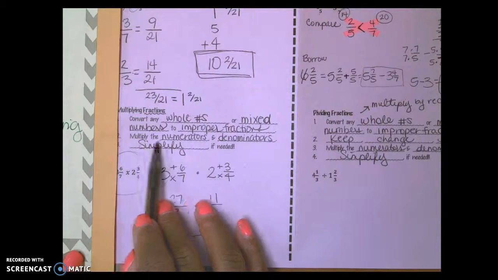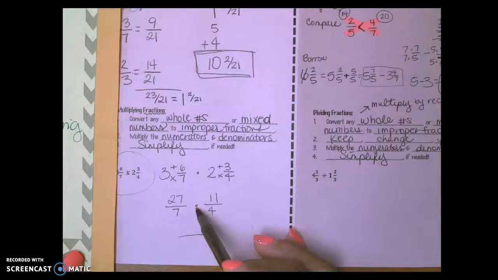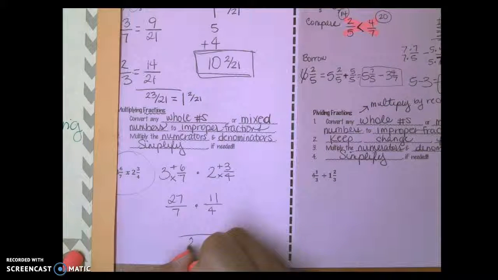You only butterfly when there's no symbol in between them or an equal sign. 28 is the bottom one. 28 goes at the bottom.